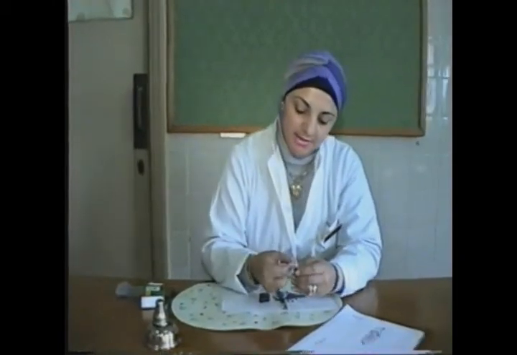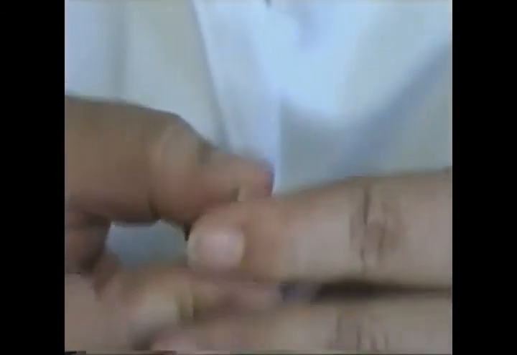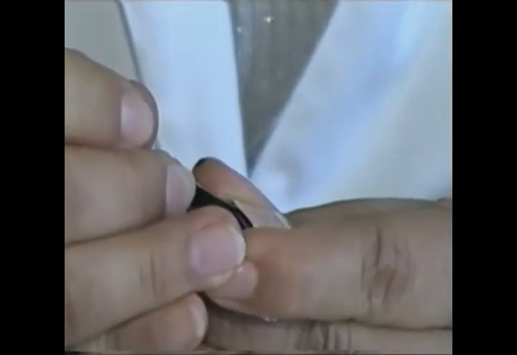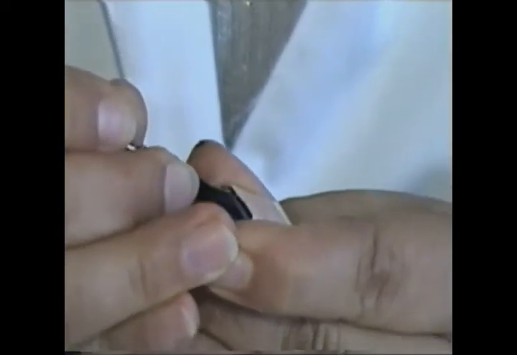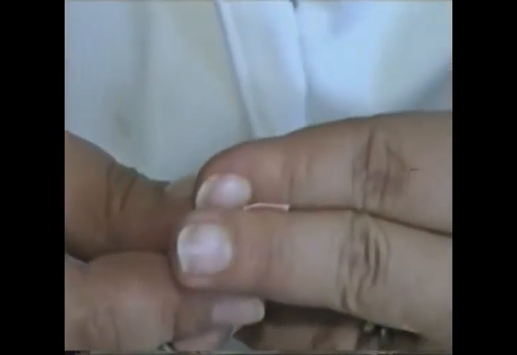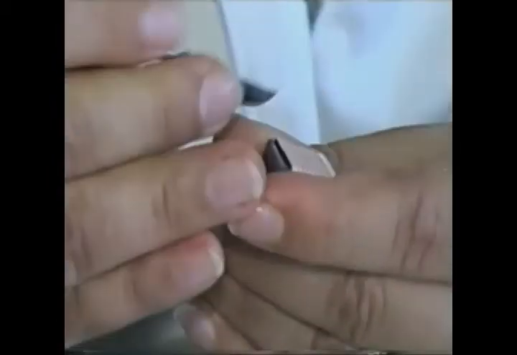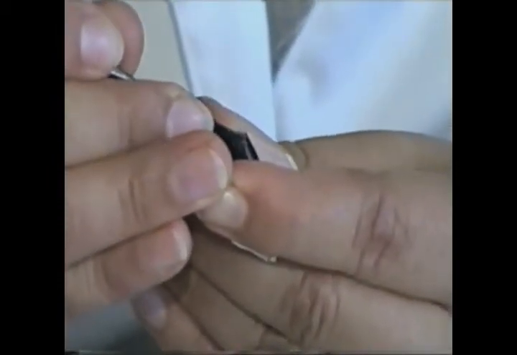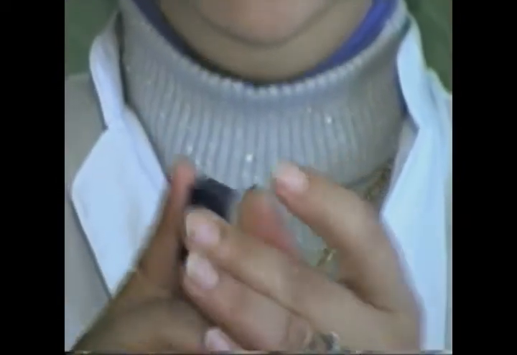Now the crown is 9 and the root is 12.5. Divide the 9 into thirds, each one 3 millimeters. From the opposite side, I'm going to put the same marks here, and this side and the opposite side here. Then join the lines all over the block.